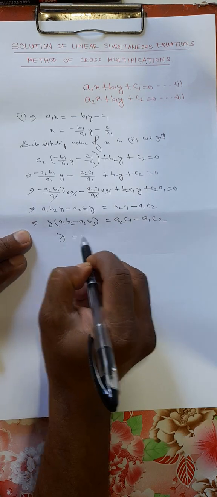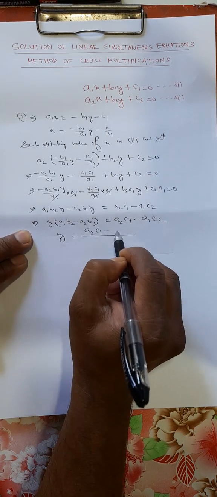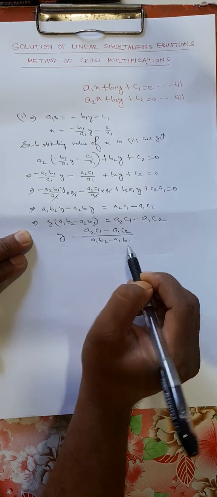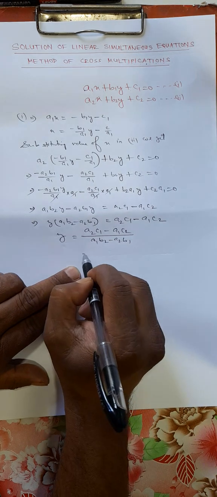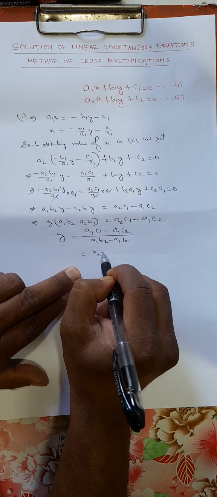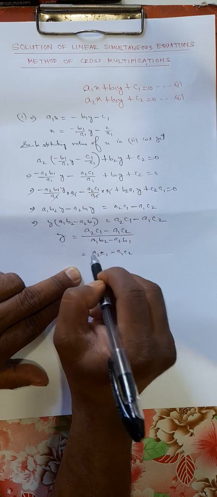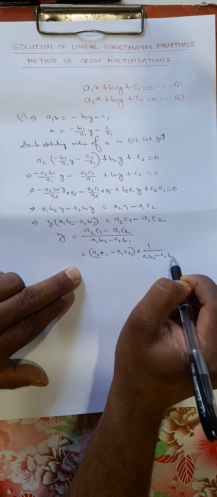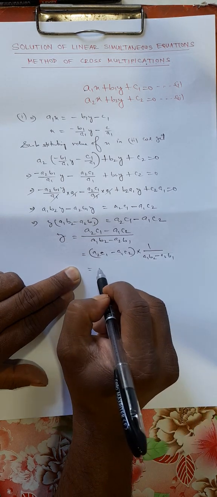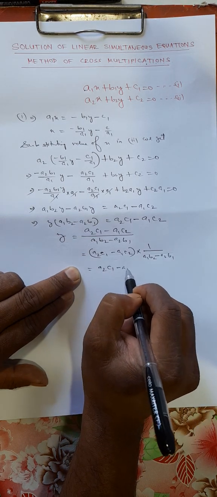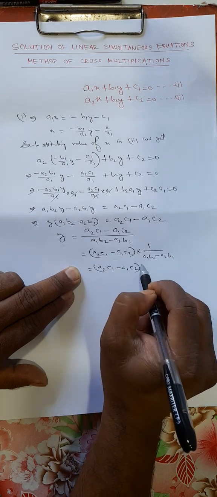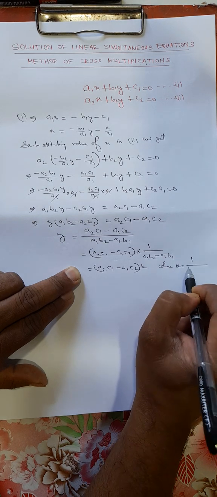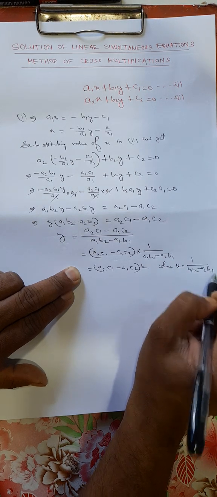So what is y here? y equals a2c1 minus a1c2 divided by a1b2 minus a2b1. You can write it as (a2c1 minus a1c2) multiplied by 1 by (a1b2 minus a2b1), equal to (a2c1 minus a1c2) multiplied by k, where k equals 1 by (a1b2 minus a2b1).